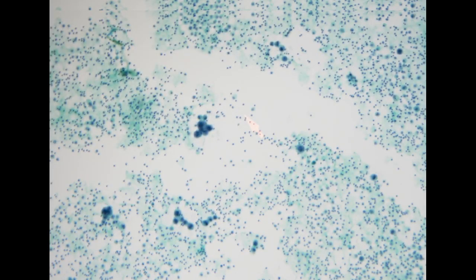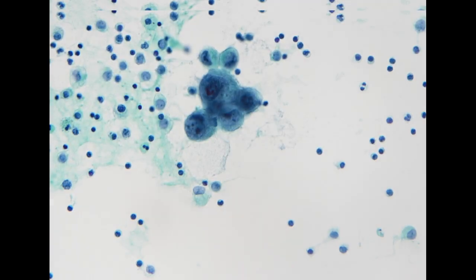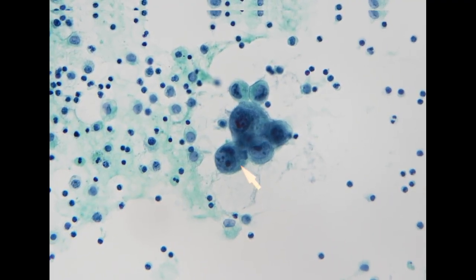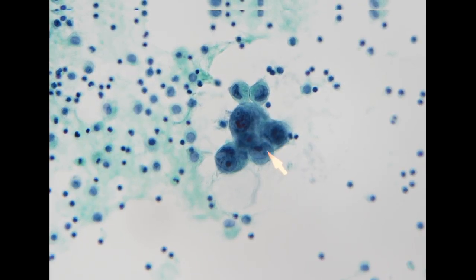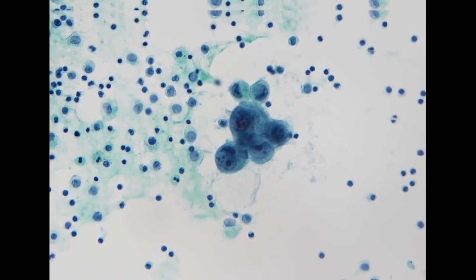So the next specimen is a pleural effusion specimen. The patient had a history of lung adenocarcinoma. Just on medium power, we do see tight aggregations of the cells. The cells do show typical morphologic features of adenocarcinoma, again with irregularly coarse chromatin, prominent nucleoli, and a three-dimensional arrangement. So this is consistent with metastatic lung adenocarcinoma.